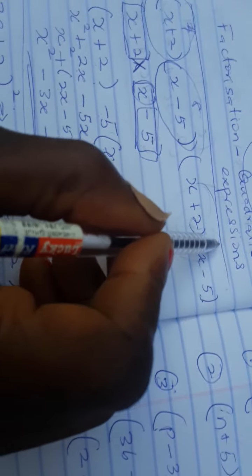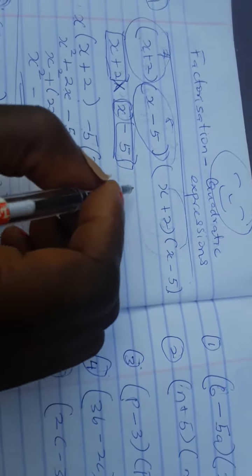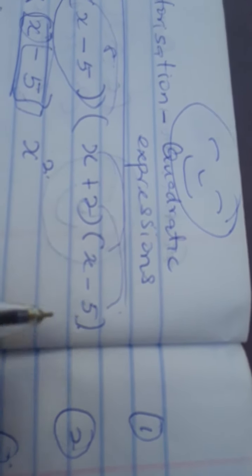So for us to get the very first term, we'll see the first eyebrow. x times x will give you x squared. And the second eyebrow will give us the last term. 2 into minus 5. That will give you minus 10.